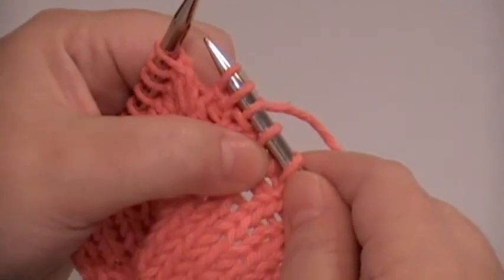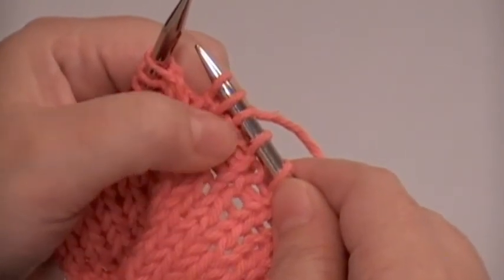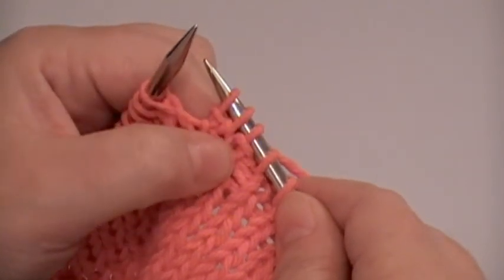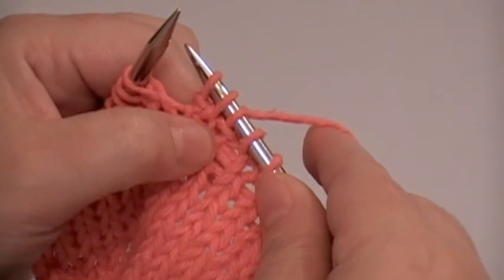So here was probably our knit into the front. This is knit into the back, knit into the front, knit into the back. Knit into the front and the back of the stitch, increase.